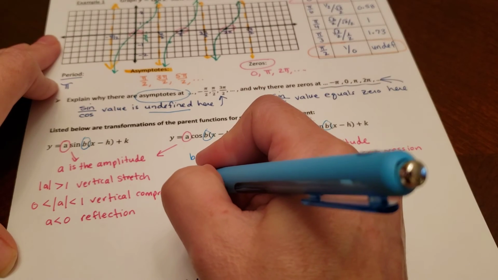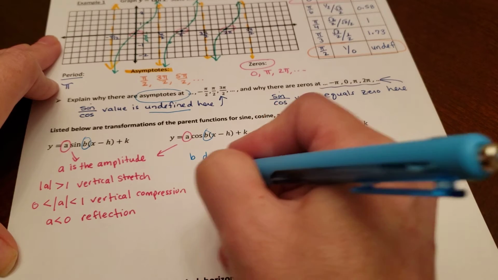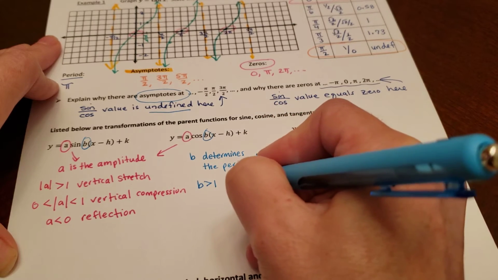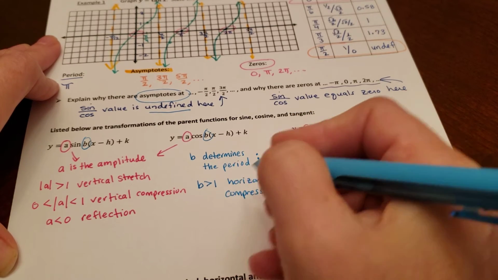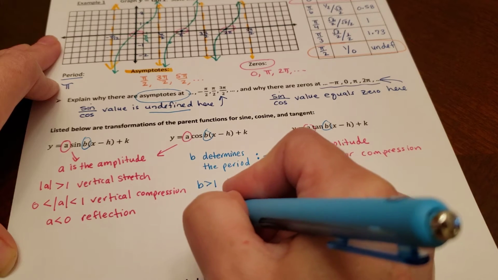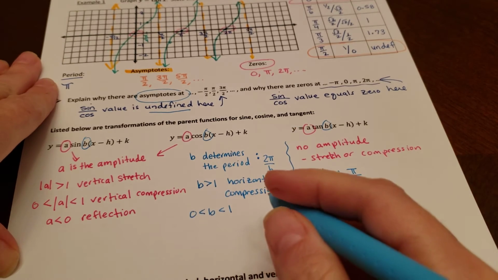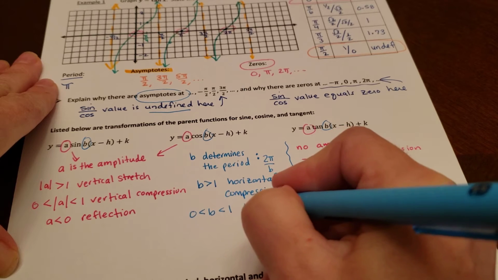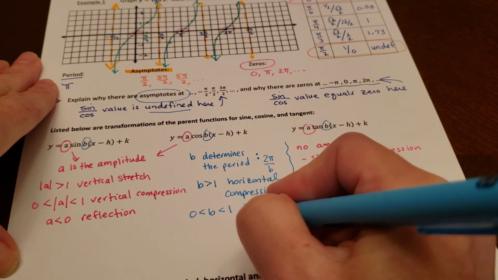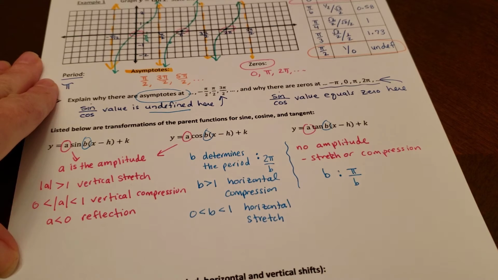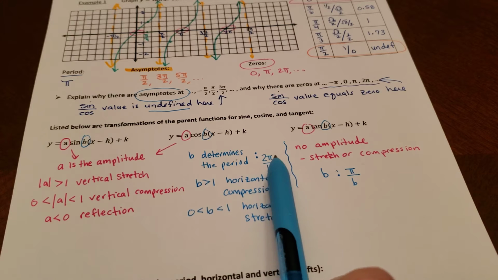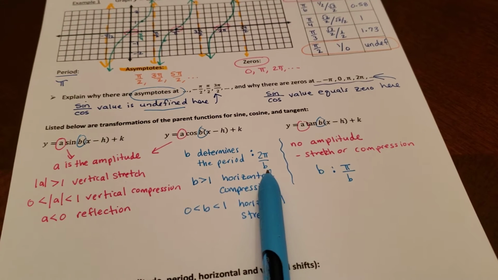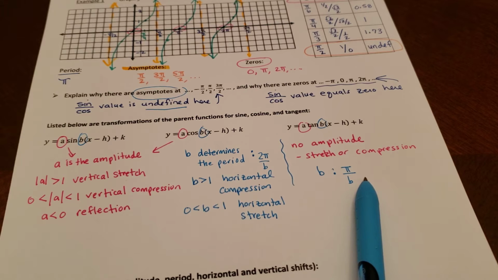And then if b is greater than 1, it's horizontal compression. And if b is between 0 and 1, it's horizontal stretch. Now this is one that is new for us. So again, the main difference between sine, cosine, and tangent is sine and cosine will use 2 pi over b because their period goes for a distance of 2 pi, versus tangent, the period only goes for a distance of pi. And then we have h.